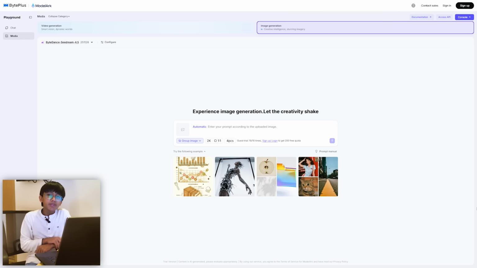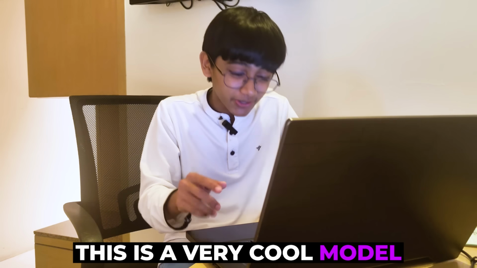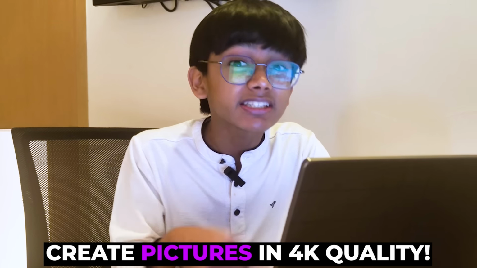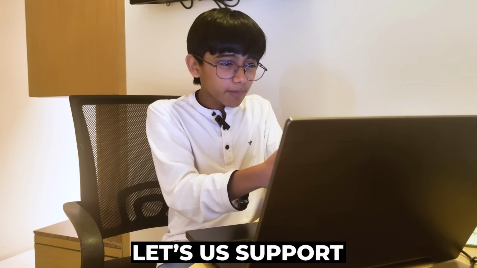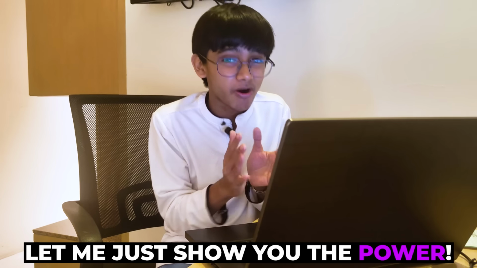Now for this, we'll be using Seedream by BytePlus. This is a very cool model because it lets us create pictures in 4K quality. It lets us upload 10 pictures and make them one. It's a crazy tool. Let me just show you the power.